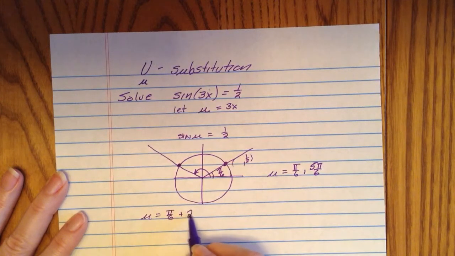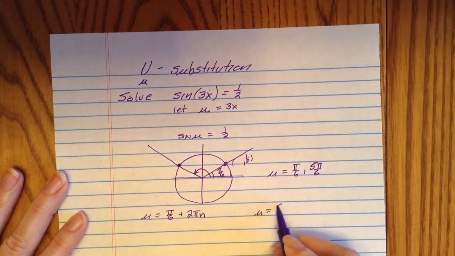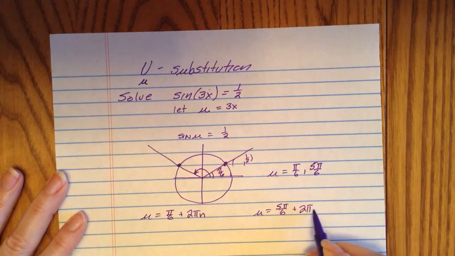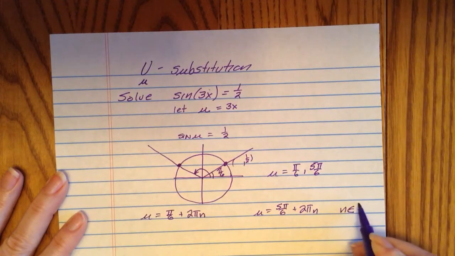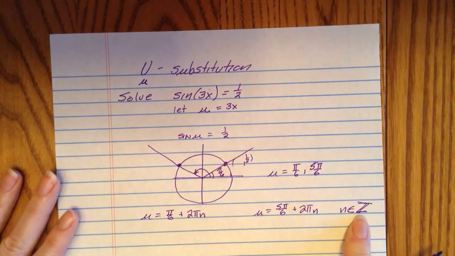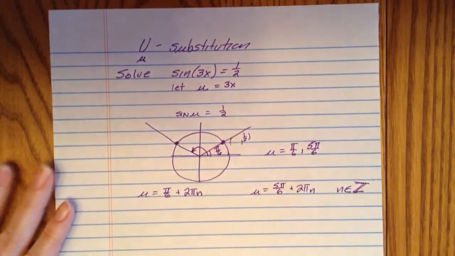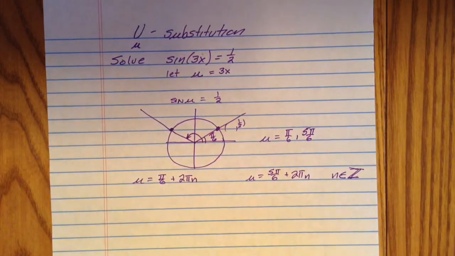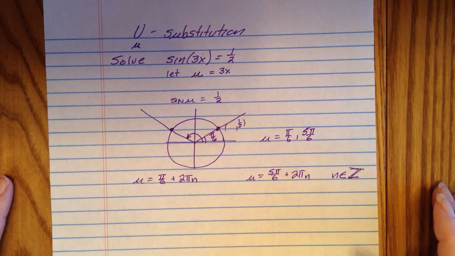and adding multiples of 2 pi, where n is an integer. Oh, that's that fancy notation for n is an integer. I know, right? And we'd be done. In our happy little pretend world where everybody owns a pony, we're finished. Finito.